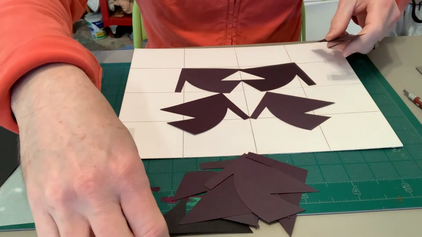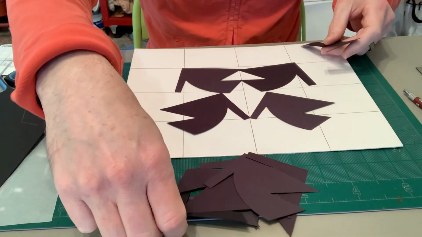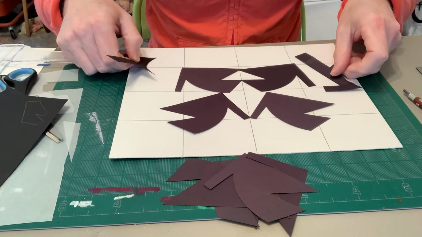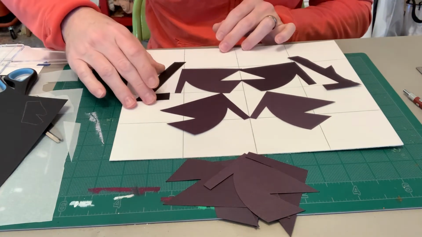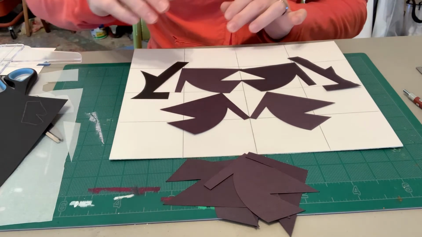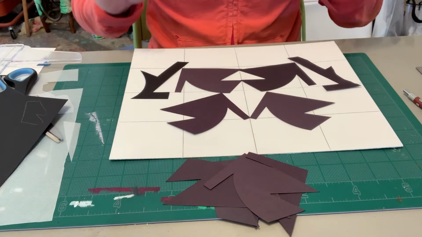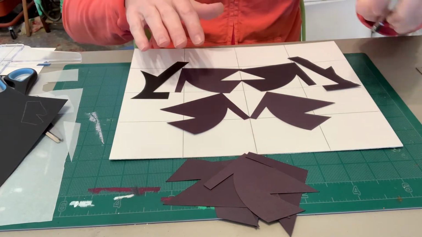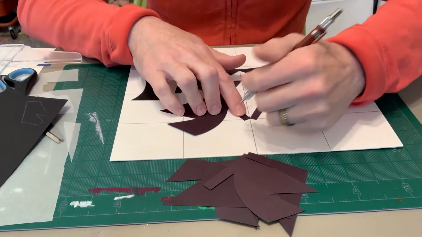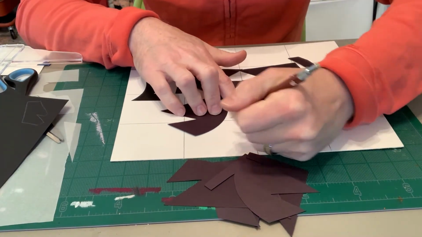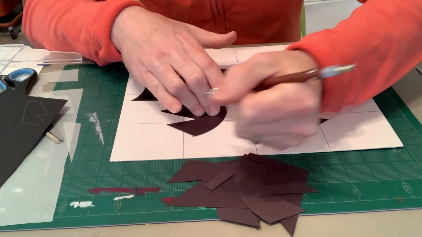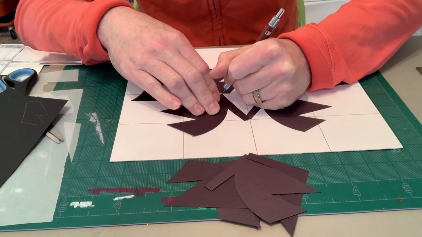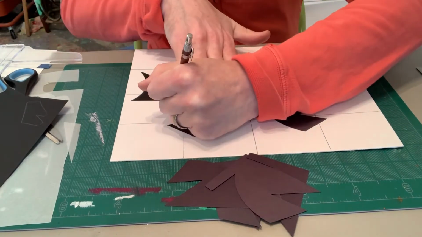I've got my other shapes here. Like that, and so on. Then what I would do once I've had them all placed is I would make little registration marks at important places. So maybe the corners. That way I know where to glue everything.